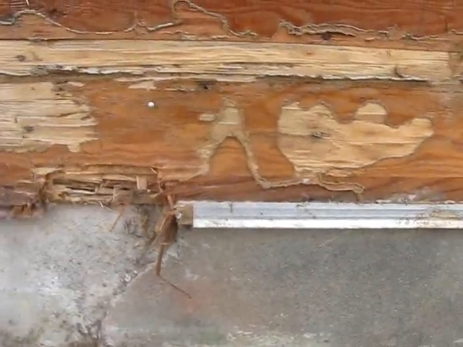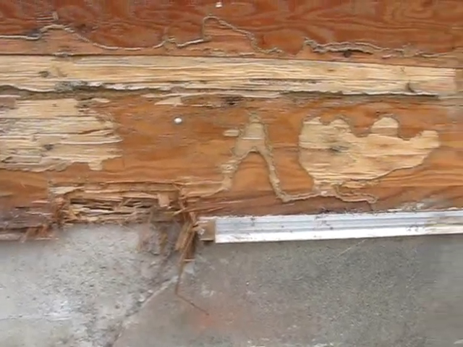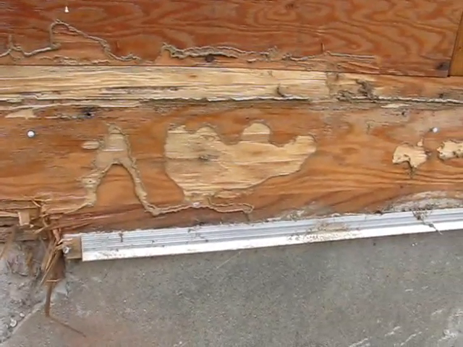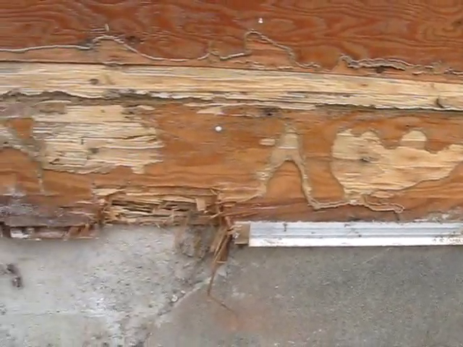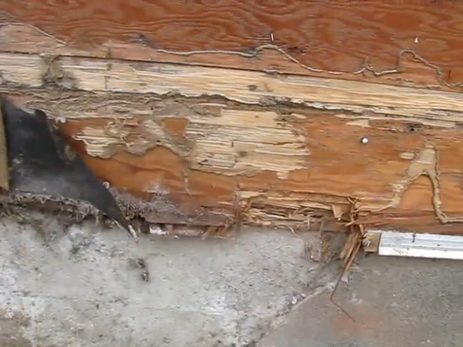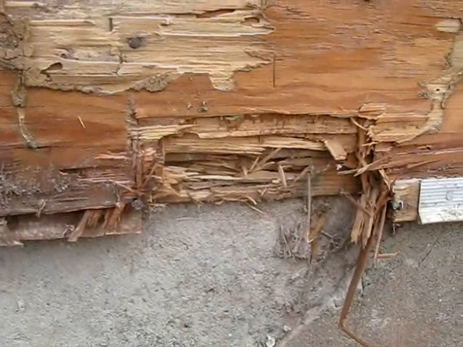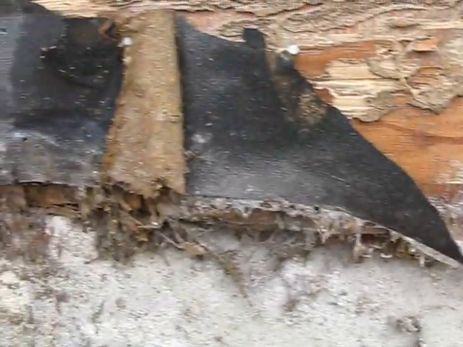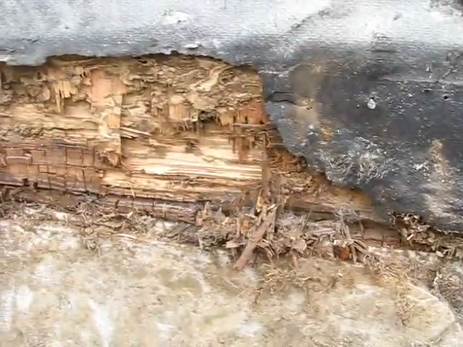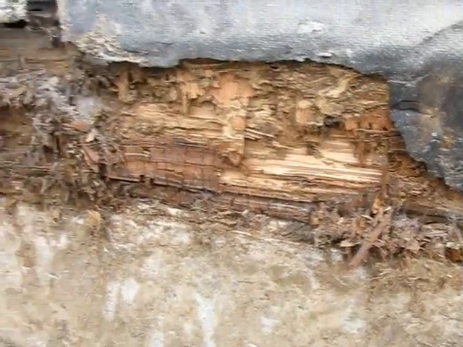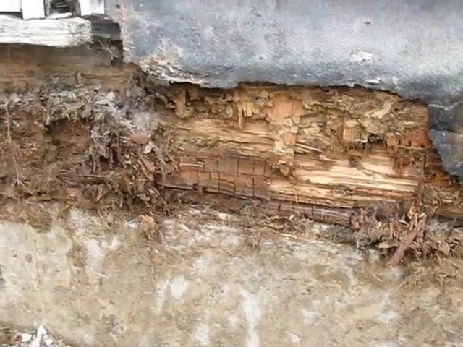Now again, none of this would be accessible to visual inspection if there were siding on the structure and if that parging hadn't fallen off. But as you can see, we got damage there that goes probably right through to the sill plate. Here's the paper underlayment, and again, as you can see, the termite damage begins to really rear its ugly head.